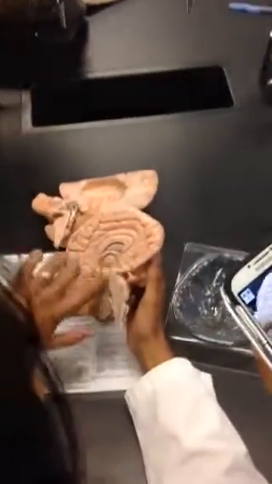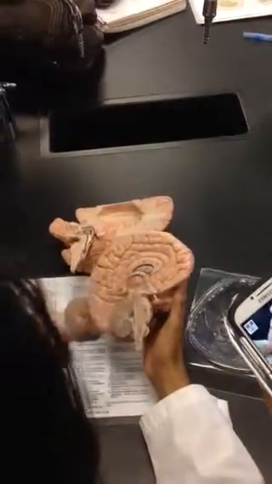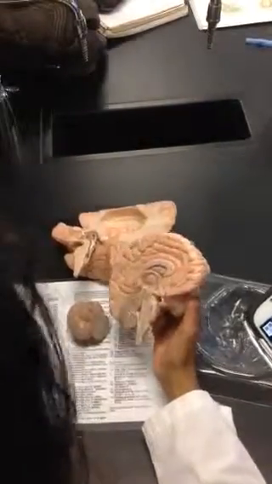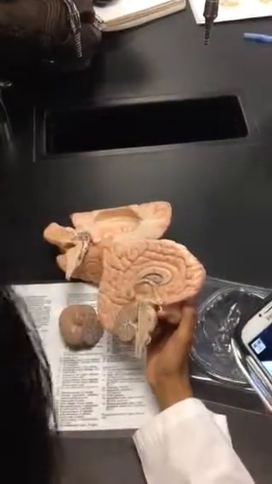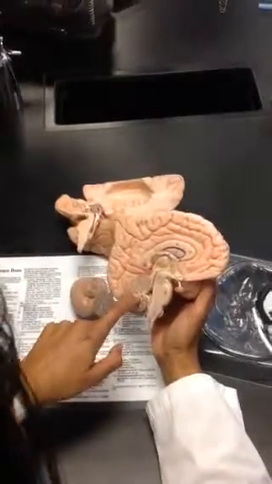Actually, no, that's the cerebral aqueduct. I lied. Cerebral aqueduct. This is the third ventricle. The fourth ventricle is here. Lateral ventricle is right in there. Corpus callosum is right in here. Arbor vitae is right here, this white part of the cerebellum.